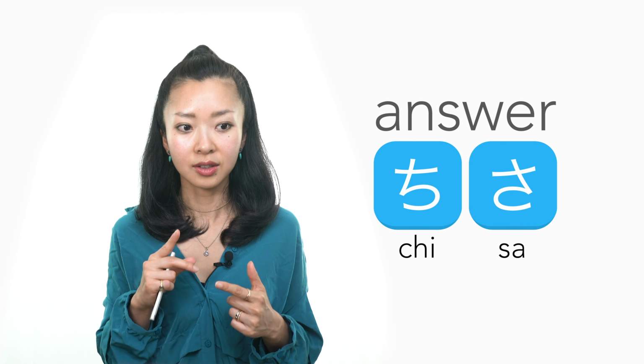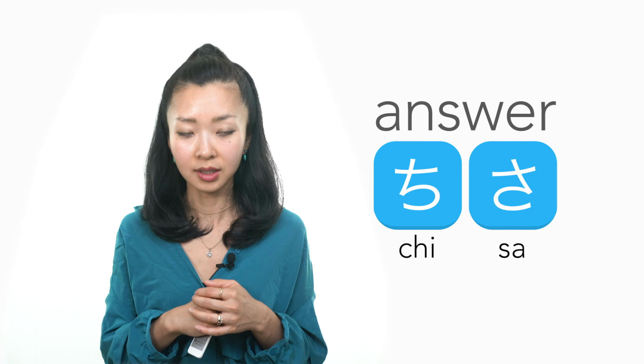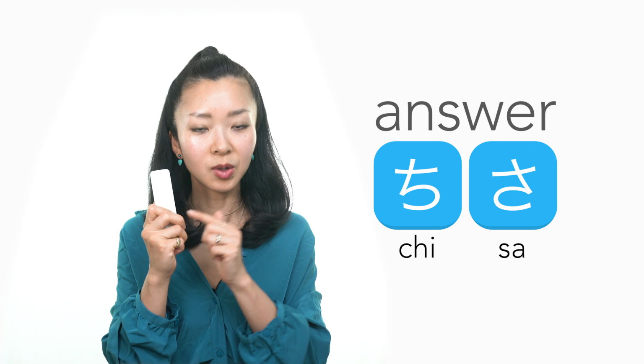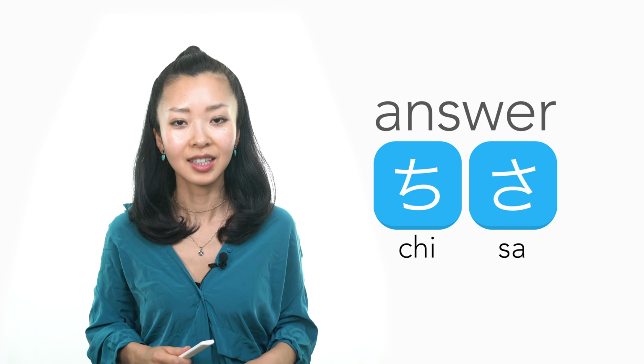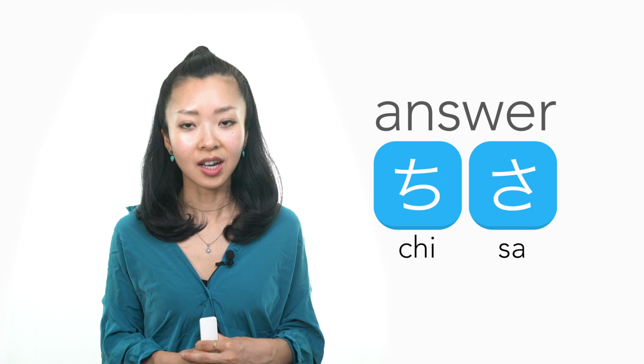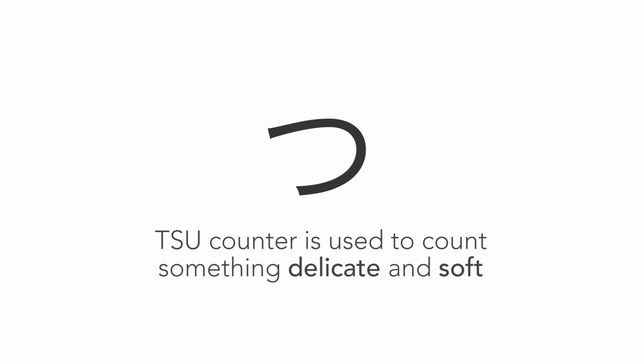How I differentiate between tsu counter and a ko counter is, I would use ko counter for counting anything like small and solid. Something like a ball or even like this one, small and then solid, hard, right? The tsu counter is very versatile. Yeah, I think it's something more like delicate and softer.